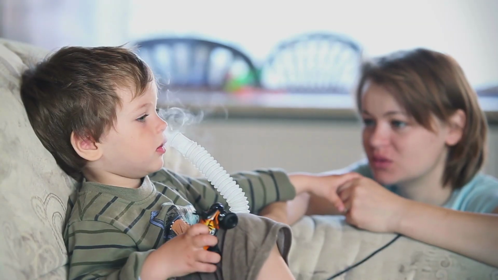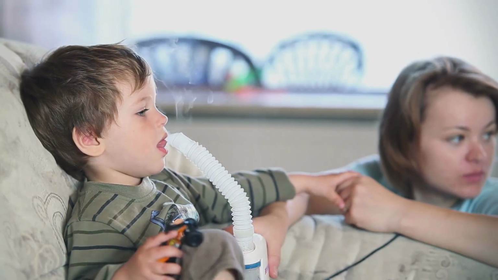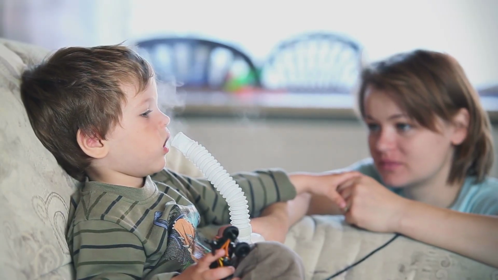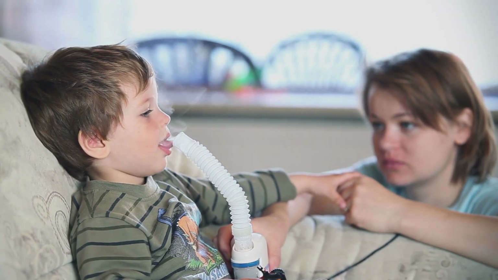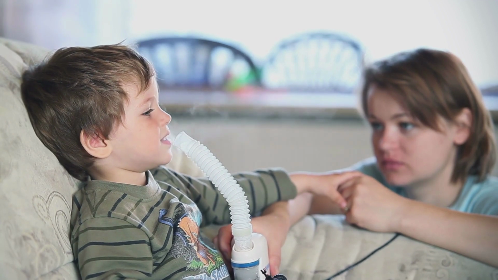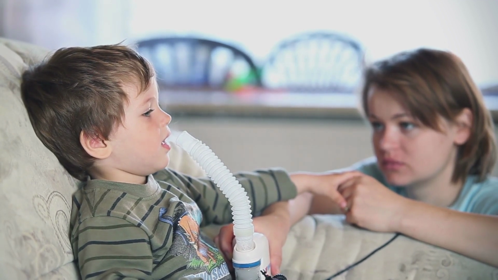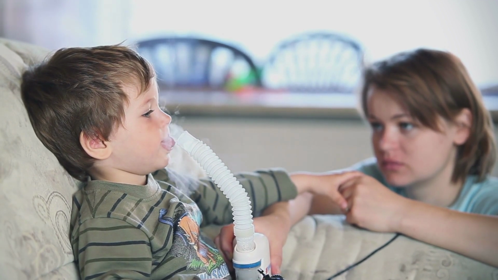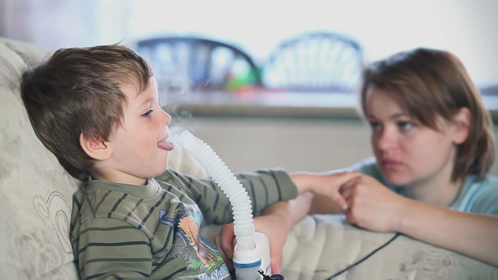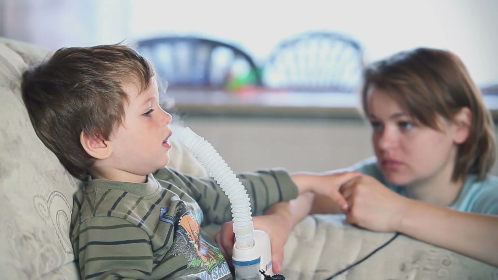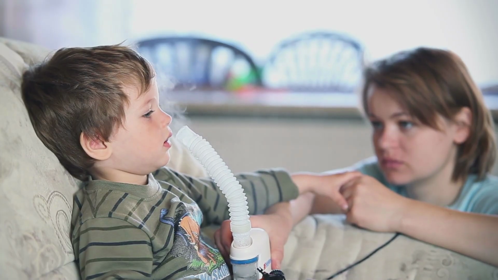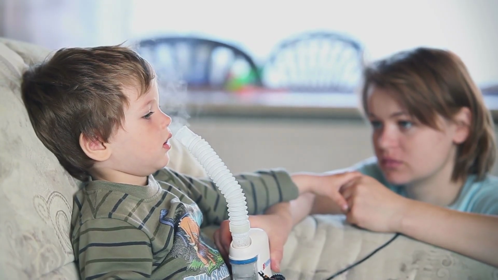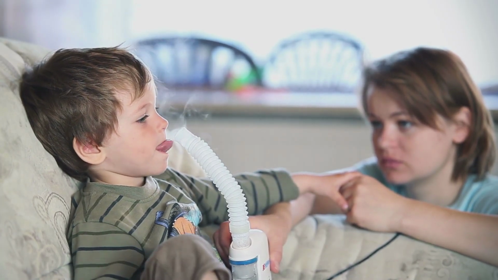A nebulizer is a device that converts liquid medication into a mist, allowing it to be inhaled directly into the lungs. It's commonly used for asthma, COPD, bronchitis, and severe allergies. This method especially benefits patients who struggle to use inhalers or need immediate relief from airway constriction.